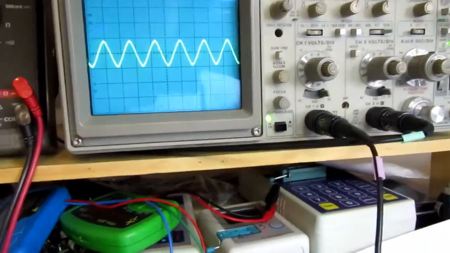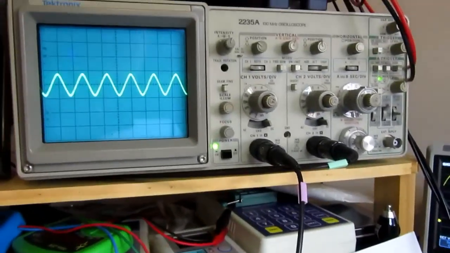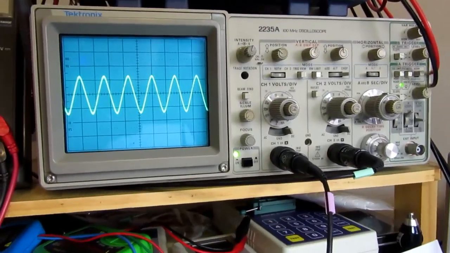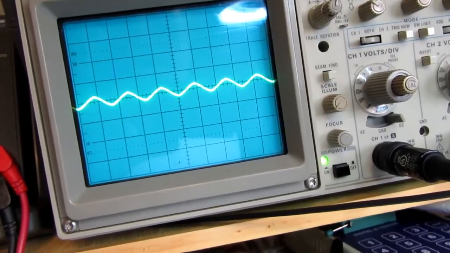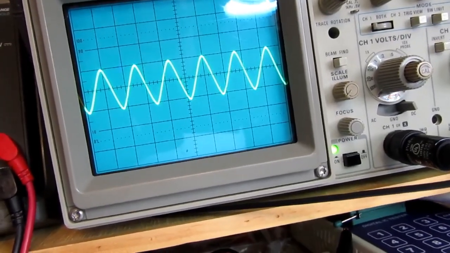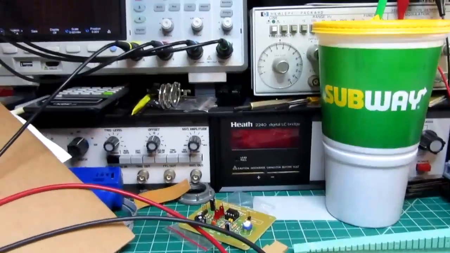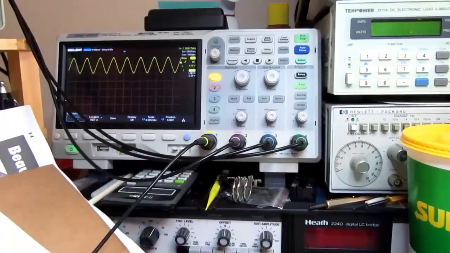So I'm still kind of in the 2 volt peak to peak range. And the amplitude changes contrary to the pot. That's really bad. You turn the pot clockwise and the amplitude gets less. Okay, so I'm trying to dial it in at 1 kilohertz here.